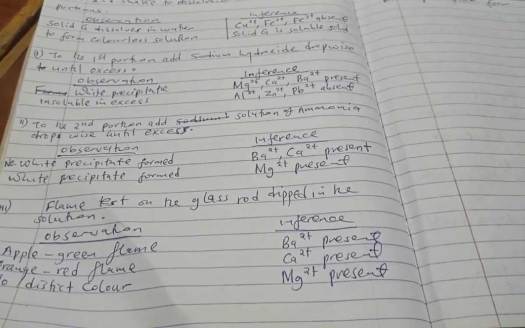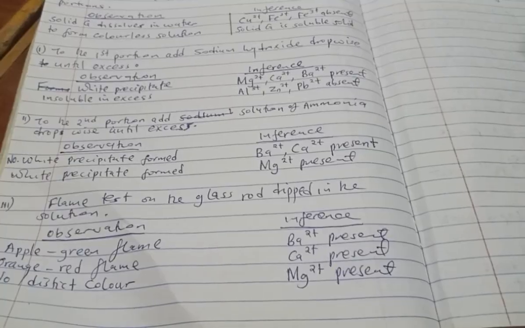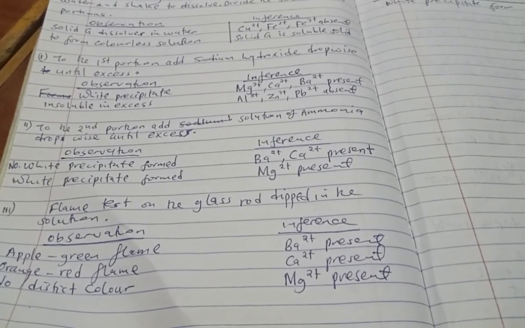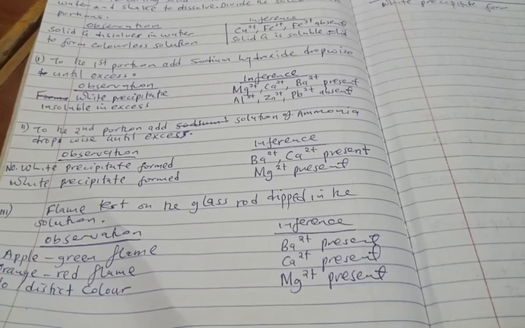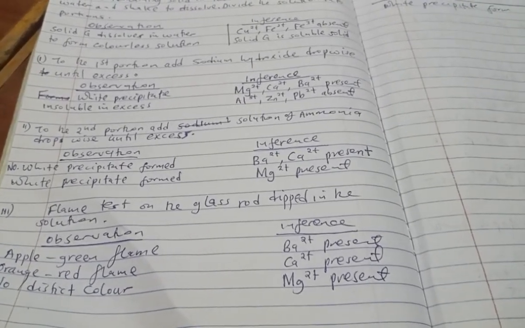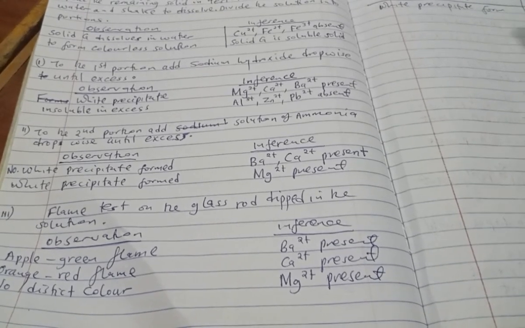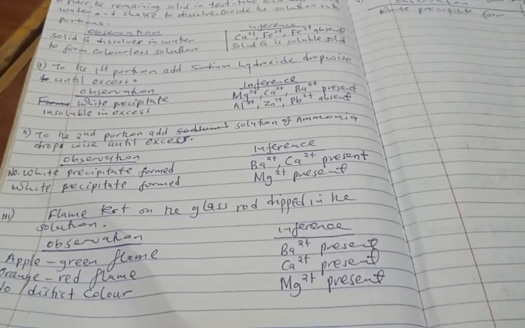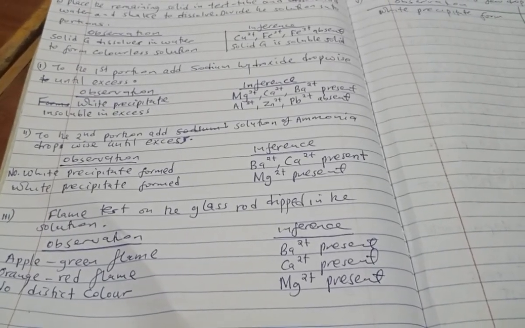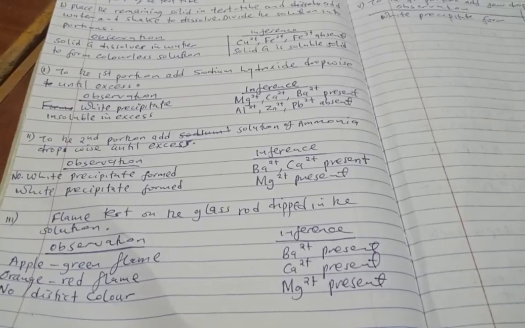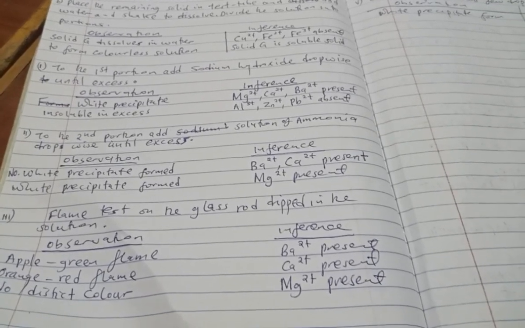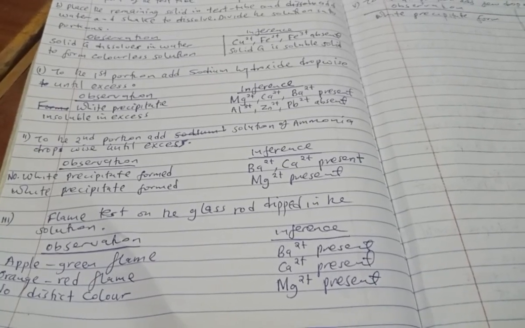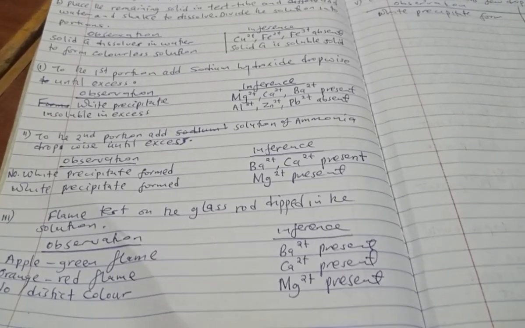So if it is barium, you see an apple green flame. Some people say that it is pale green, but when I was a student, the book I read in school said apple green flame. So your teacher can confirm that. If you see an apple green flame, that is barium present.